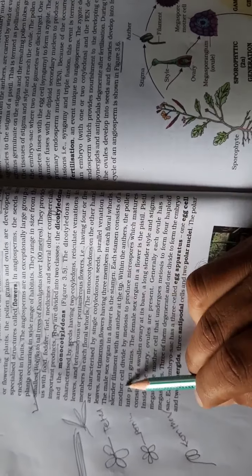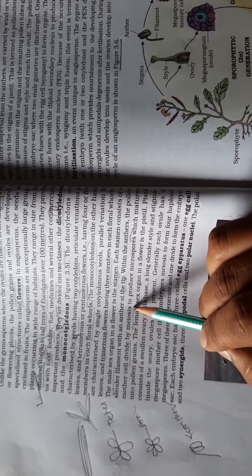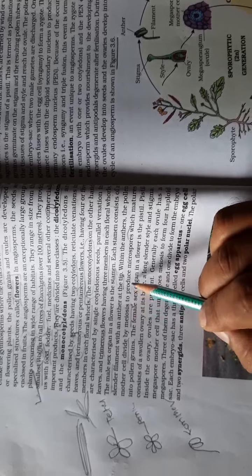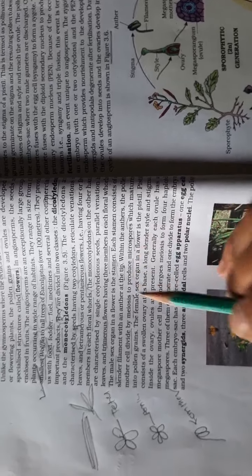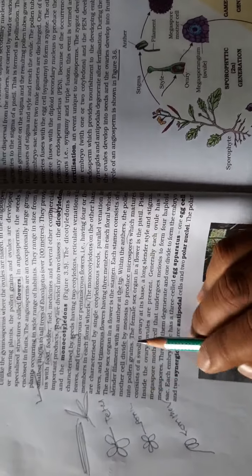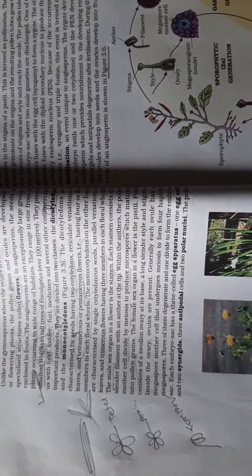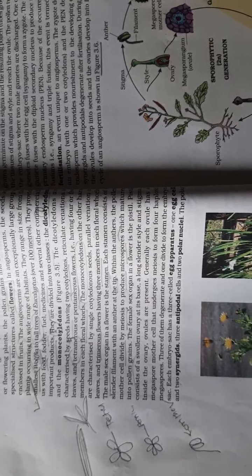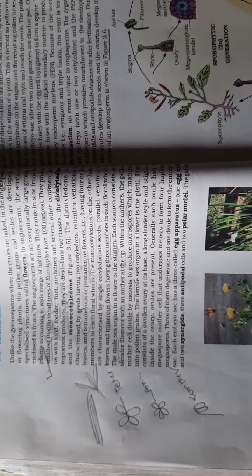In the anther, the pollen mother cell divides by meiosis. Meiosis means one cell divides into half cells to produce microspores. Microspore means only a small spore, which matures into pollen grain. Pollen grain means the flower is developed. The ovary is the lowest part and the upper layer has the pollen tube.